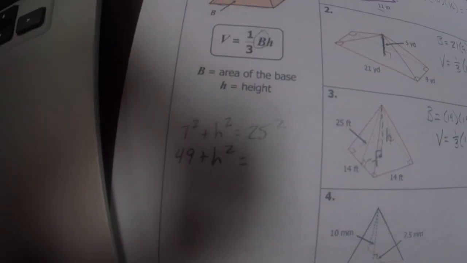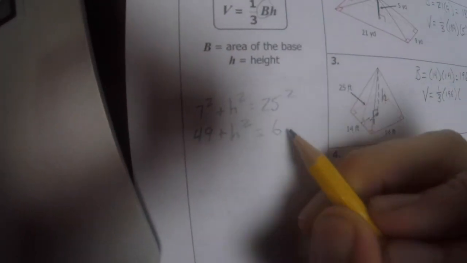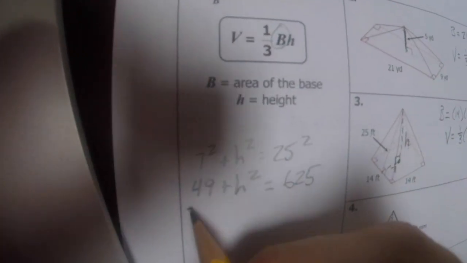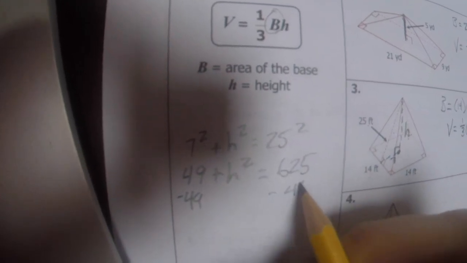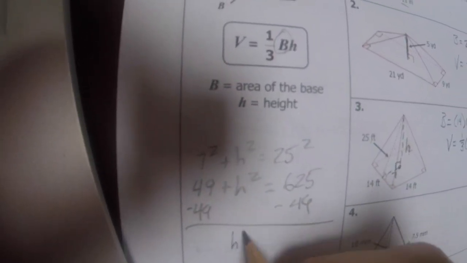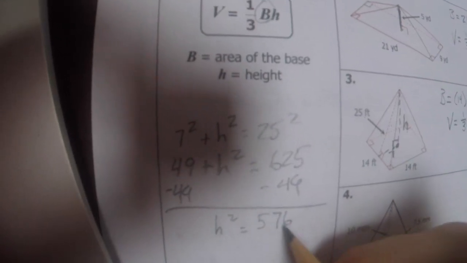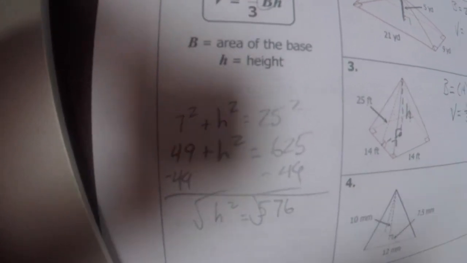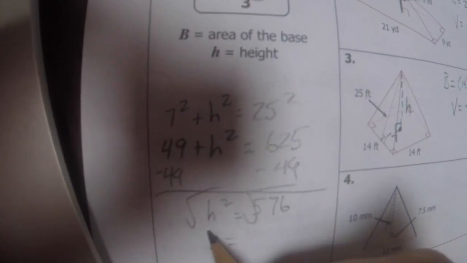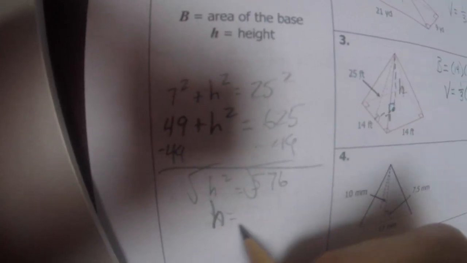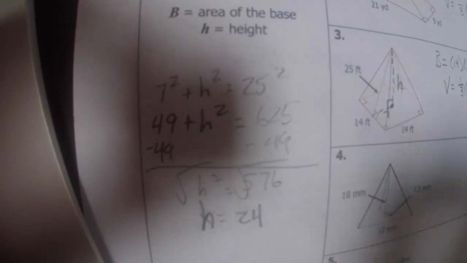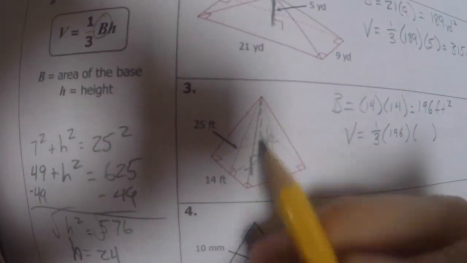Hold on one sec. 25 squared is 625. When I subtract 49 from both sides, I get h squared equals 576. And then when I take the square root of 576, I get h, not x. H is 24. So the height of this pyramid over here is 24.